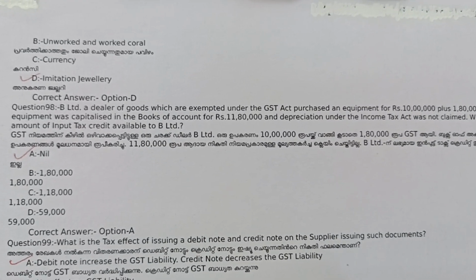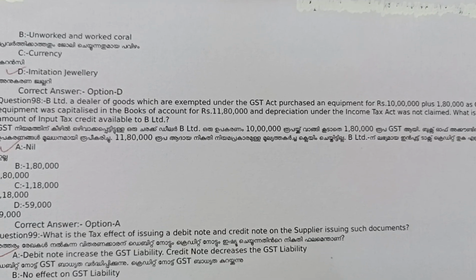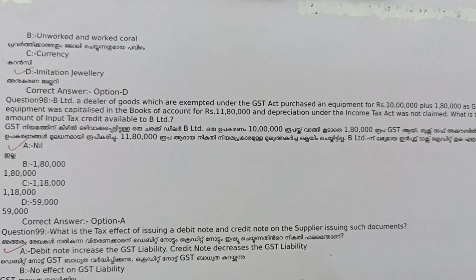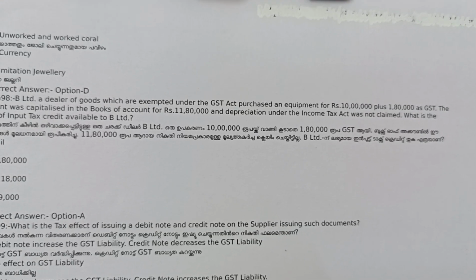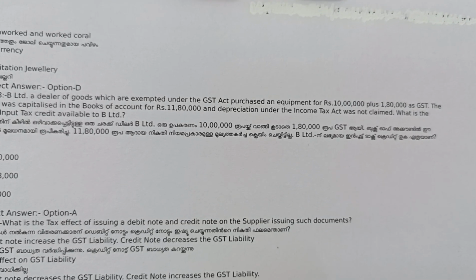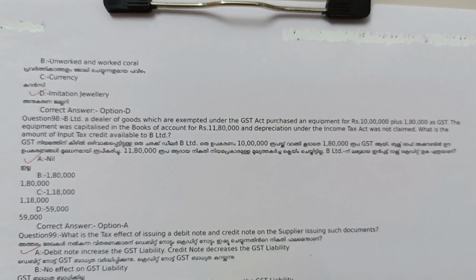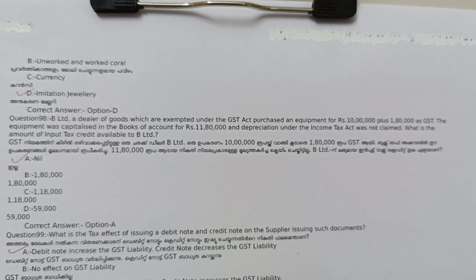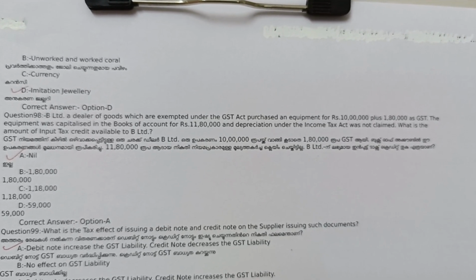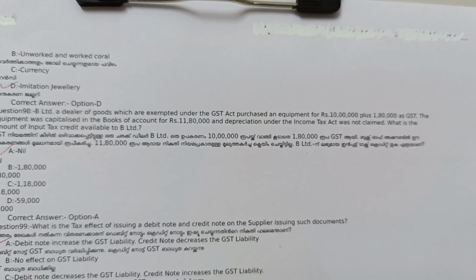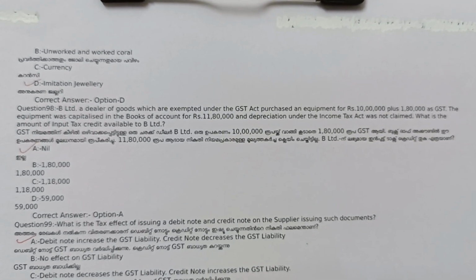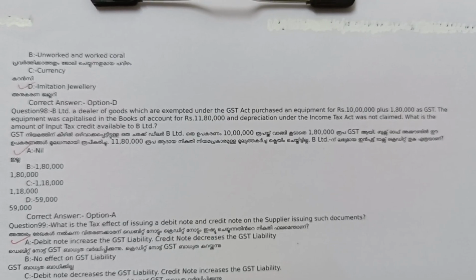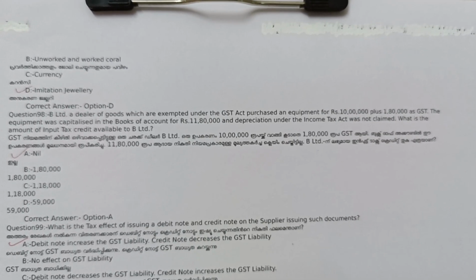Question number 98. B Limited, a dealer of goods which are exempted under the GST Act, purchased an equipment for rupees 10 lakh plus 1,80,000 as GST. The equipment was capitalized in the books of account for rupees 11,80,000 and depreciation under the Income Tax Act was not claimed. What is the amount of input tax credit available to B Limited? Answer: nil.